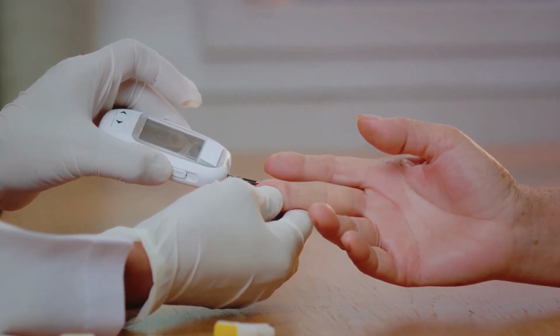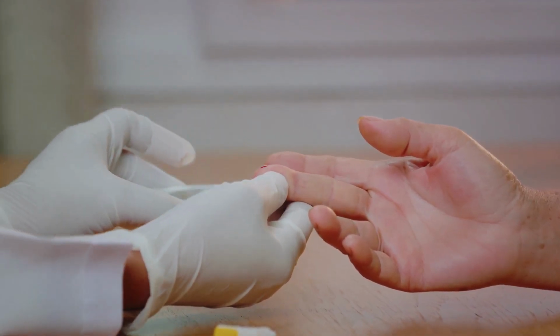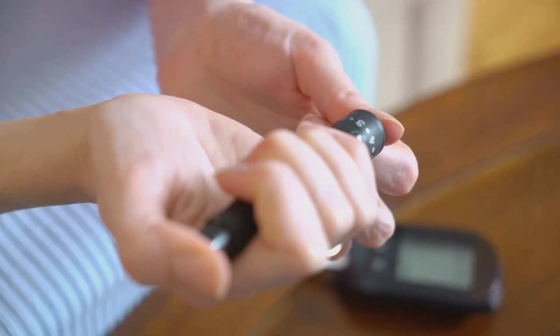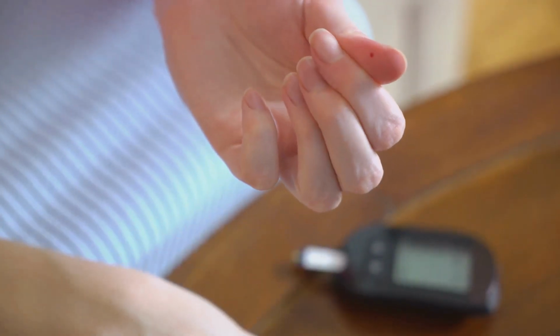You may be wondering, is it possible to have diabetes without showing any symptoms? Yes, it is. That's why regular checkups are so important.